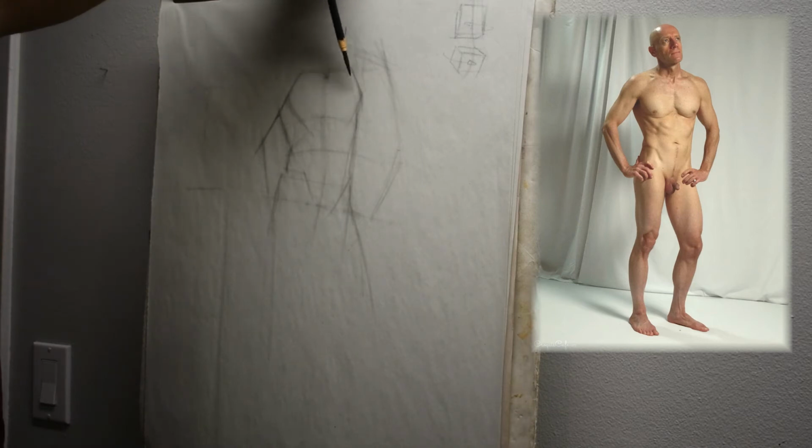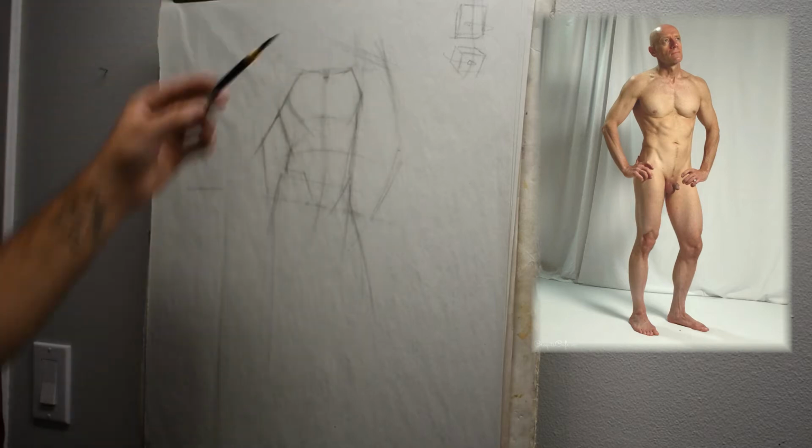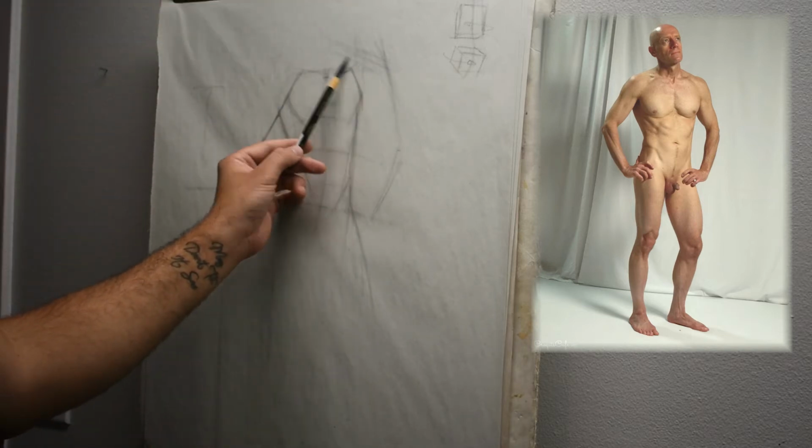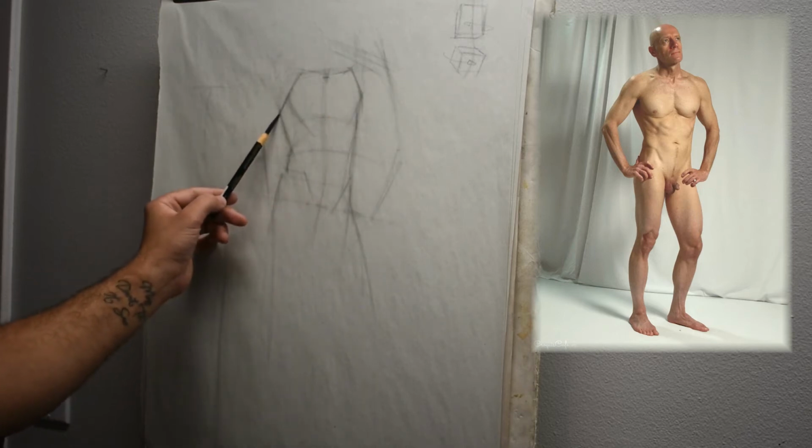Thinking about the clavicles here. Do the same thing on the other side.